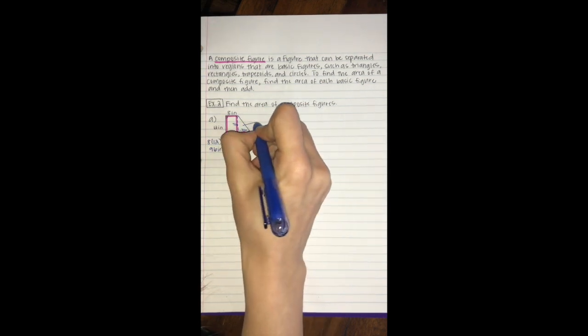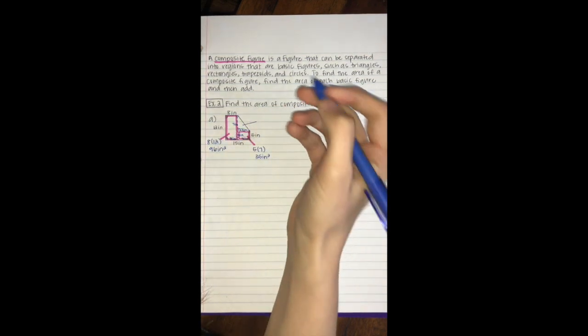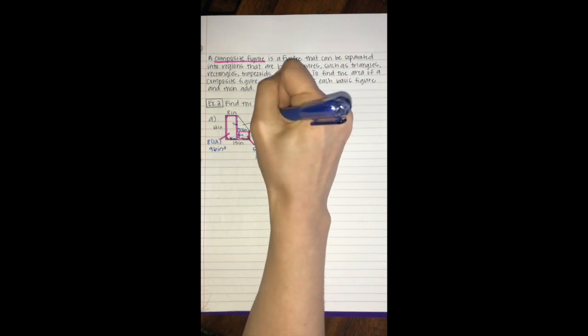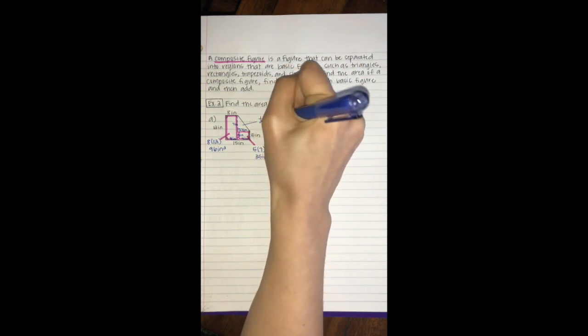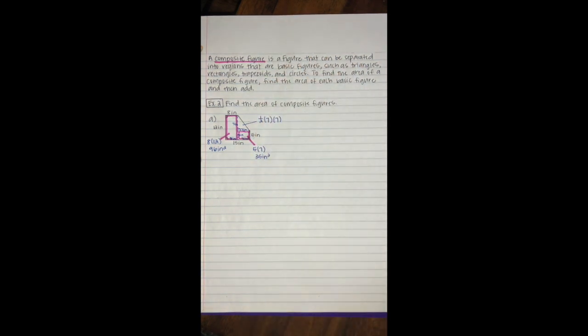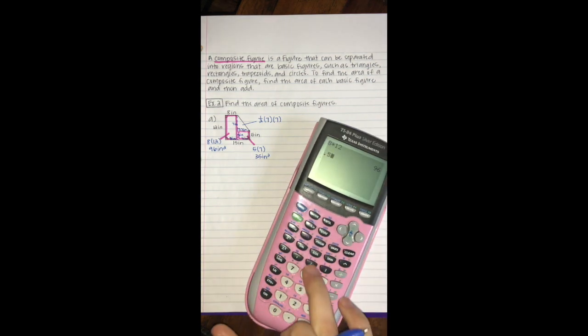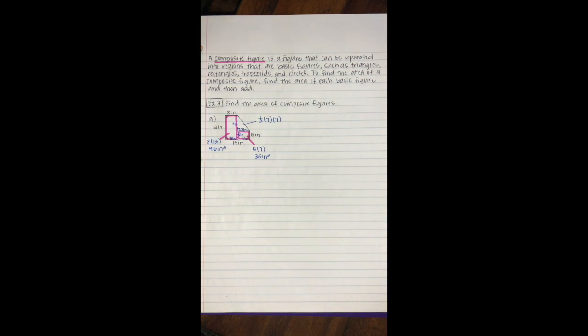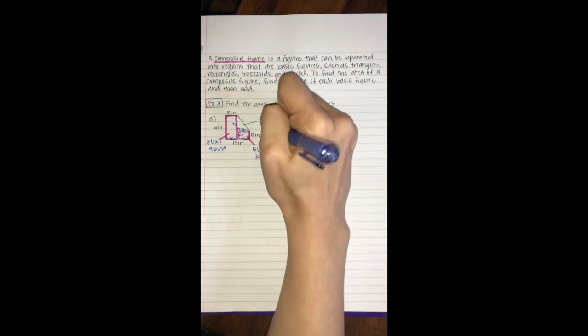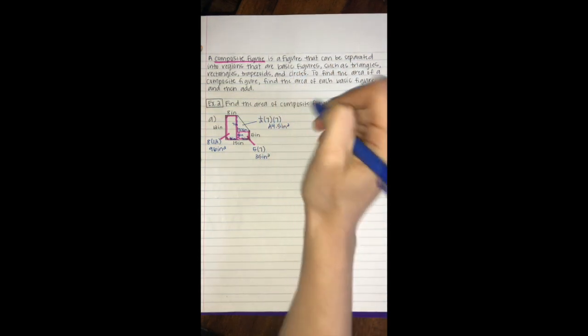And then we have this triangle right here, and it's a right triangle. And so you would have 1/2 base times height. So 1/2, 7 times 7. 7 times 7 is 49. So 0.5 times 49 is 24.5. And that will be inches squared.